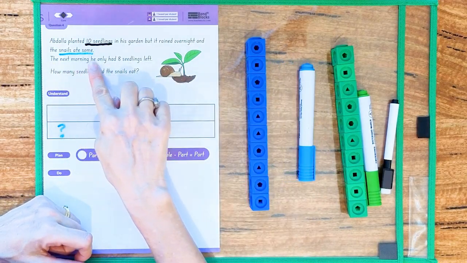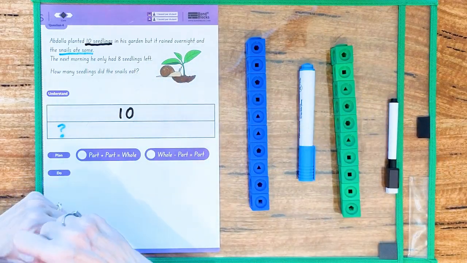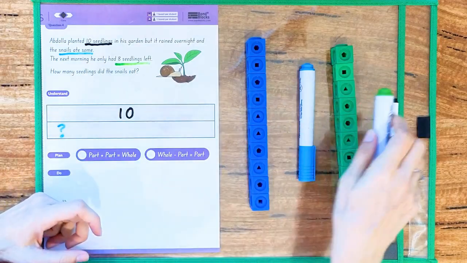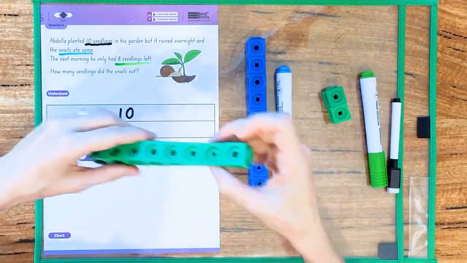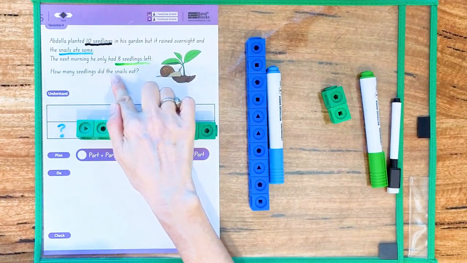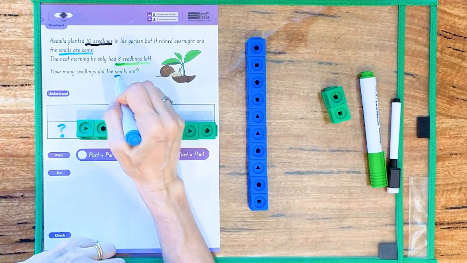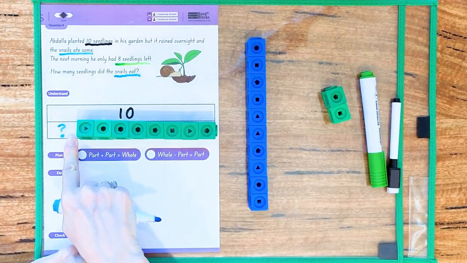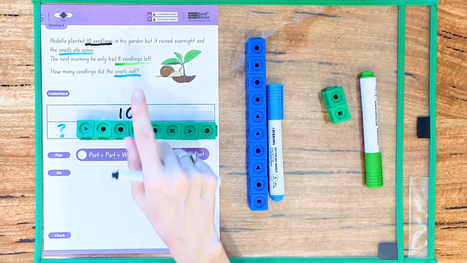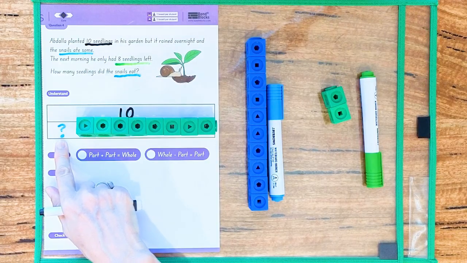The next morning, he only had 8 seedlings left. This is the other part of 8 seedlings that we do know. How many seedlings did the snails eat? So the unknown is how many they ate. I know the whole and I know one part. My other part is unknown.